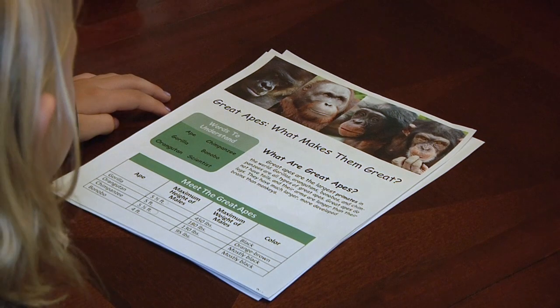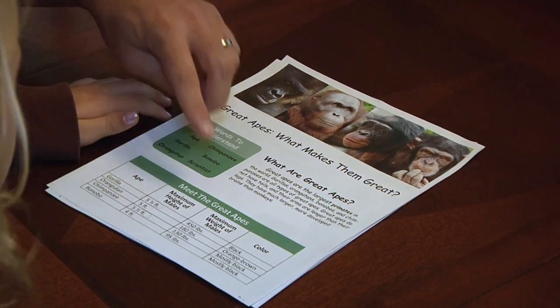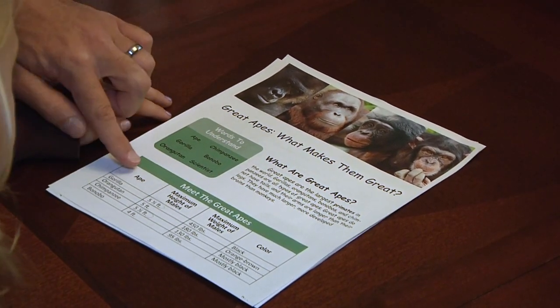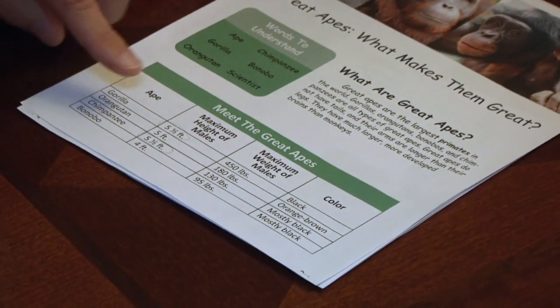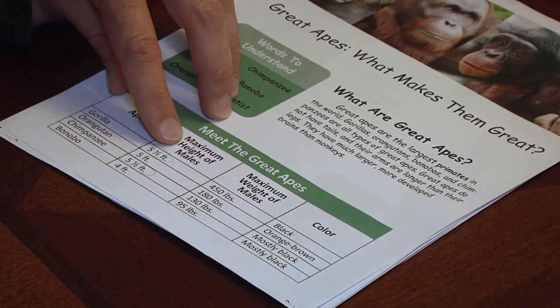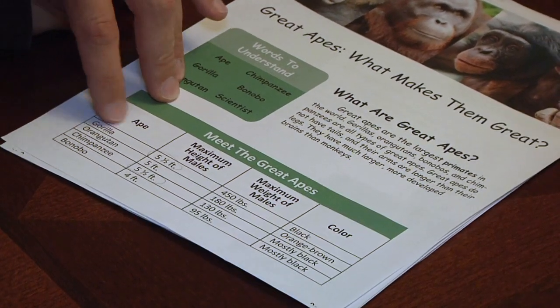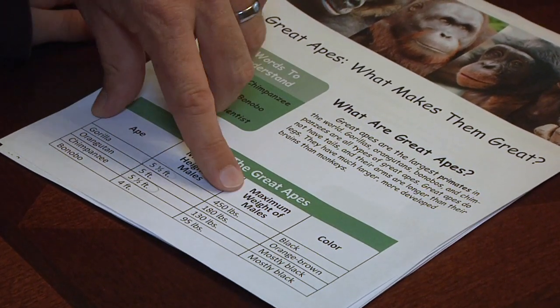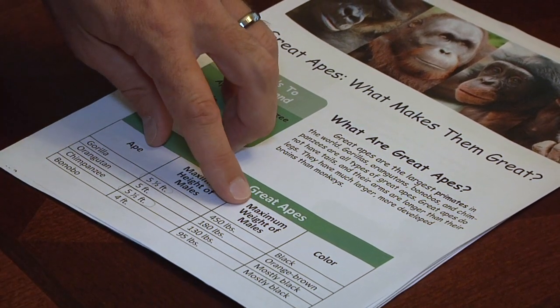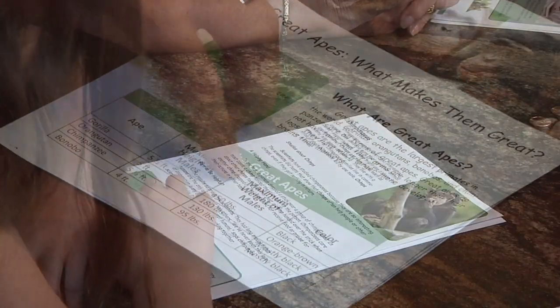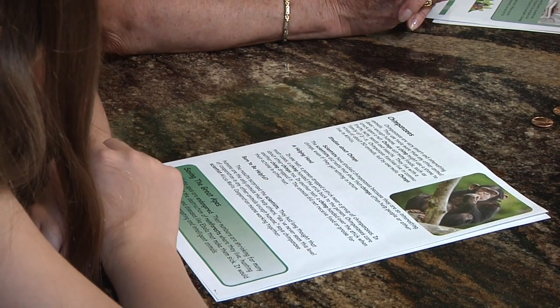Very good. So you see this chart down here, Meet the Great Apes. Here it talks about these are the different apes you just read about. And this is the maximum height of males. Look at that. The gorilla is 5.5 feet tall. What's this one? 450 pounds. Yeah, so this is the maximum weight of males. Saving the great apes.